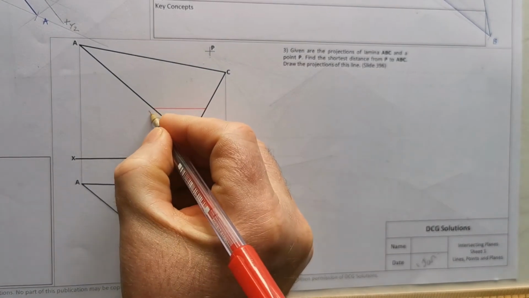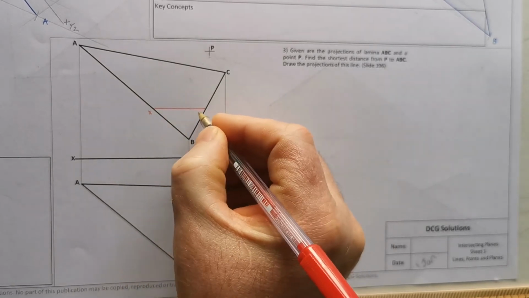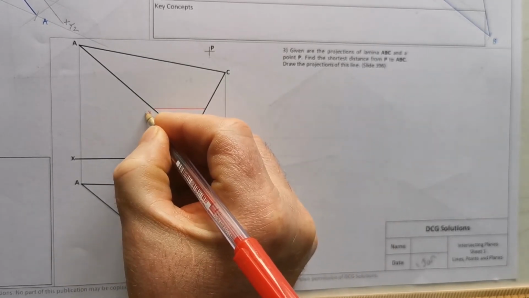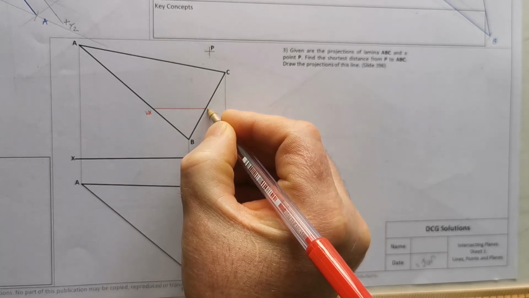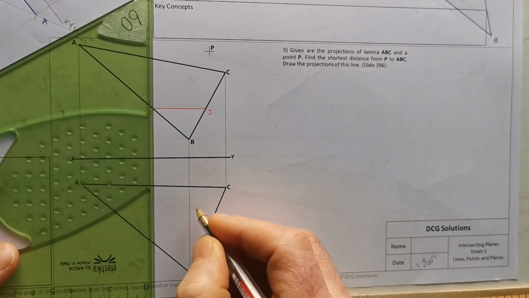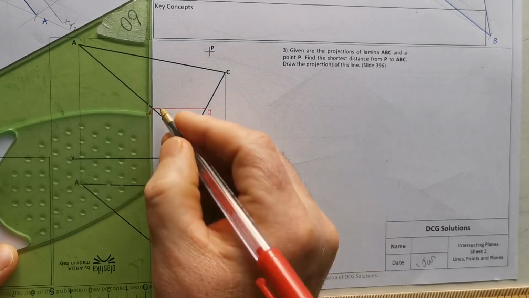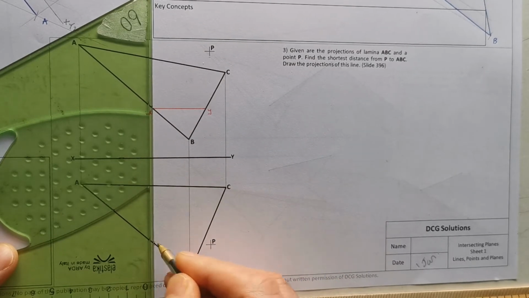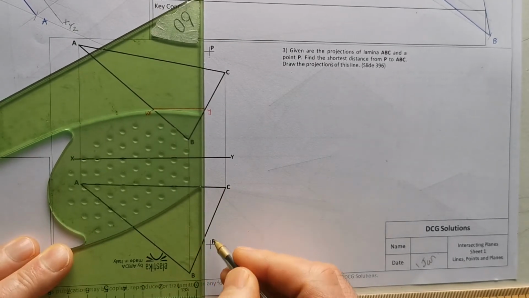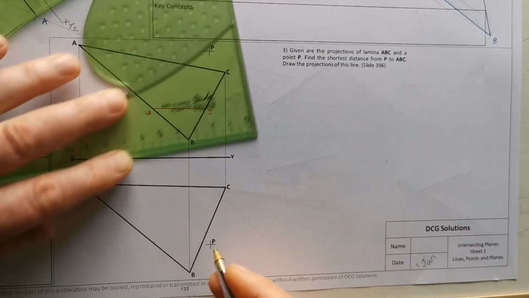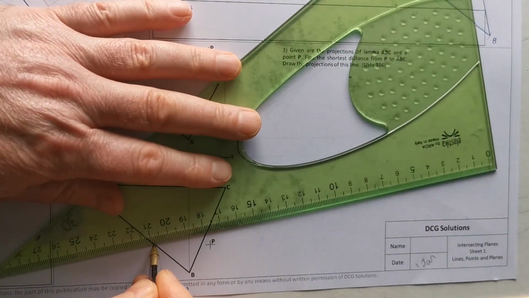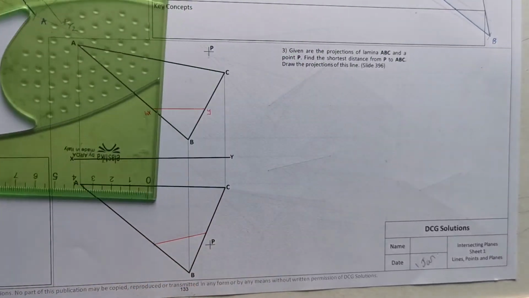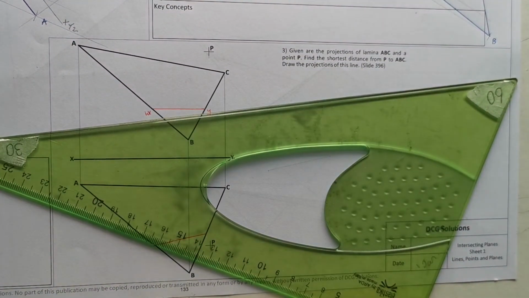So I'm going to call it X, call it W, Y. Okay, so W is on BA, Y is on BC, so that there is a horizontal line. That is the angle that I want to look at.